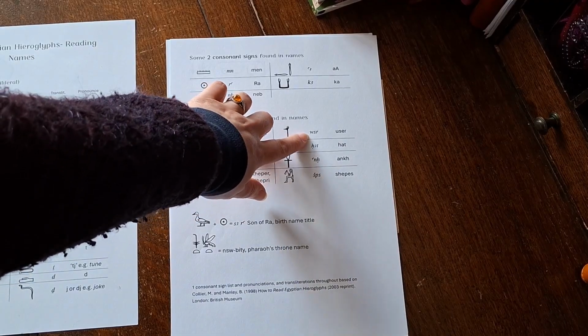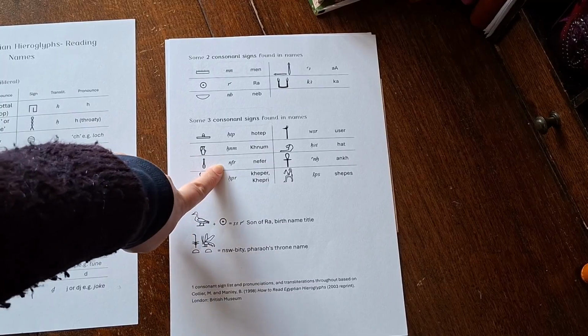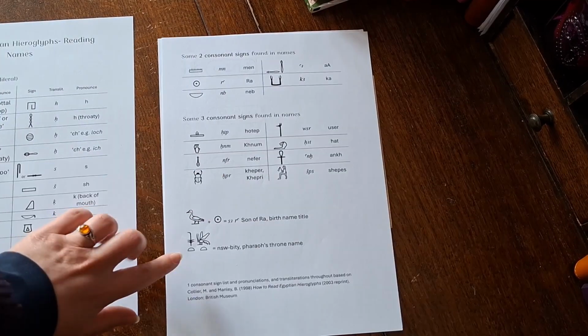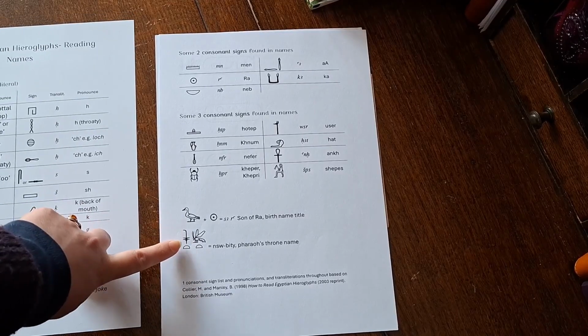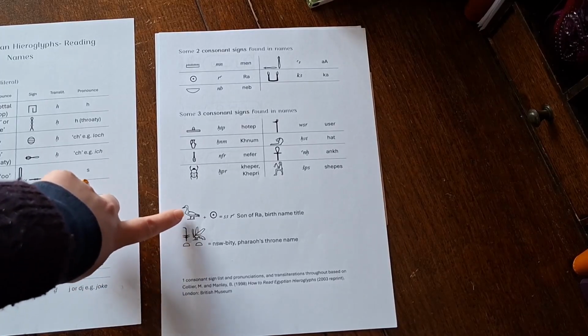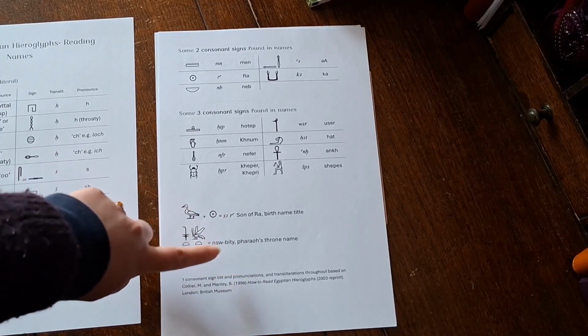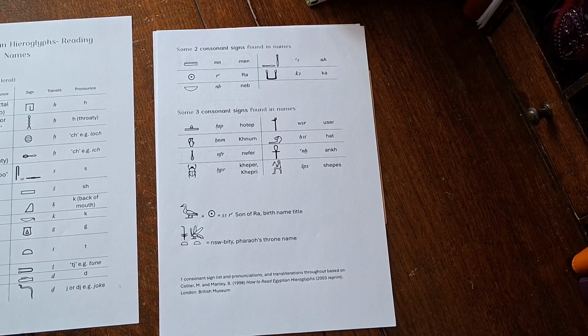Nefer in Nefertiti and Nefertari. And down here we have Sa-Ra and Nesu-Biti, which are the titles in front of the cartouches in the ancient Egyptian royal titulary.